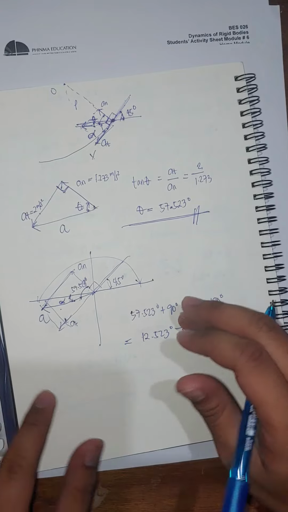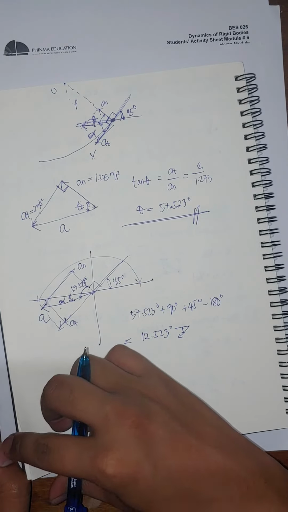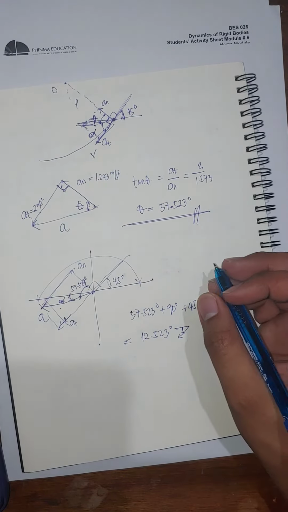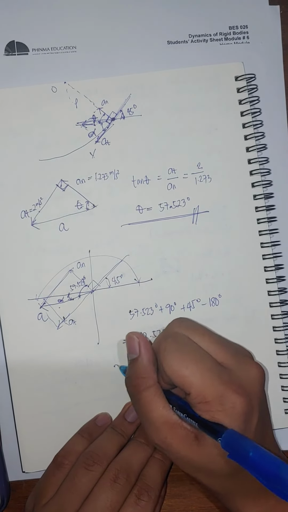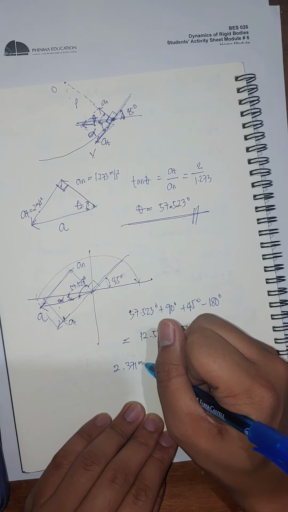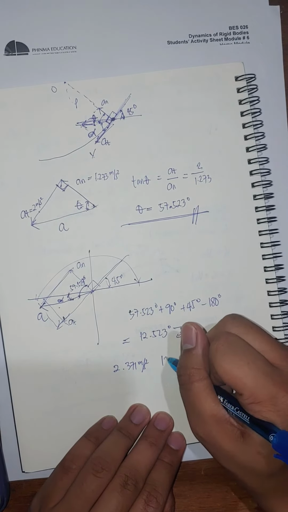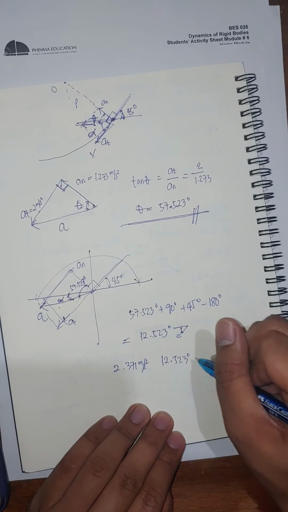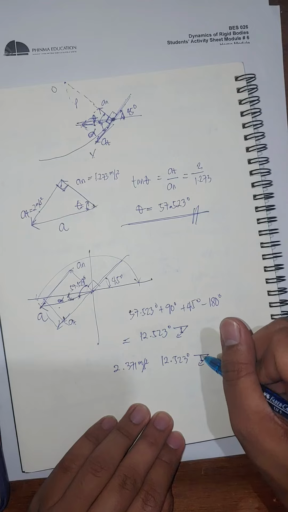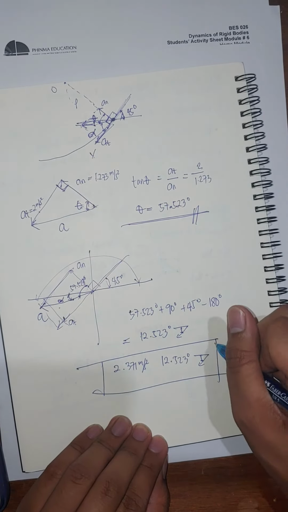So acceleration, itong magnitude, pila ganito? It's 2.371. So the acceleration, 2.371 meters per second squared. And direction is at 12.523 degrees. This one.